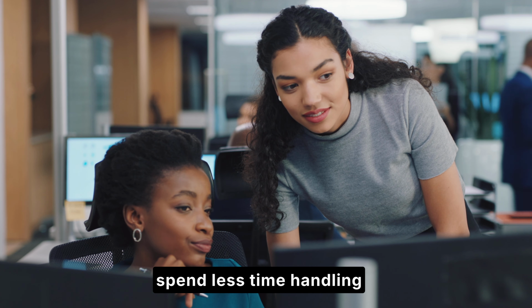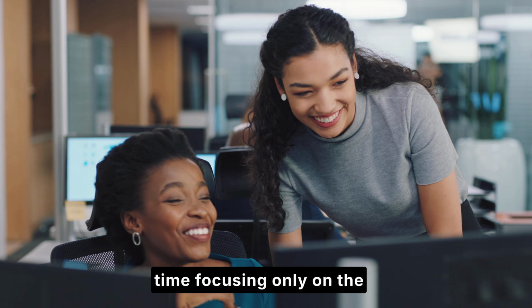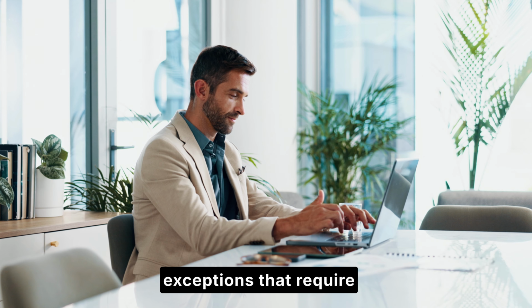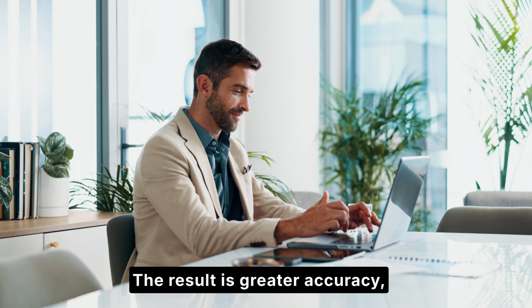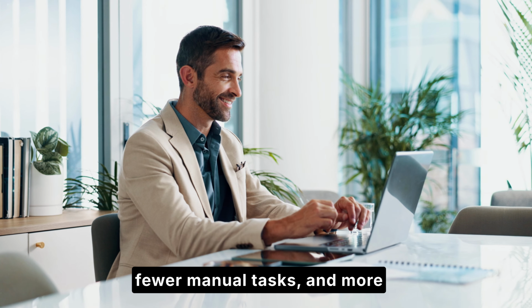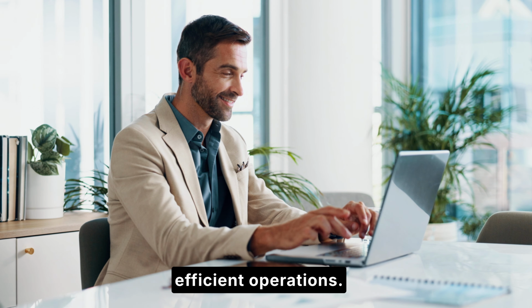teams spend less time handling every document and more time focusing only on the exceptions that require attention. The result is greater accuracy, fewer manual tasks, and more efficient operations.